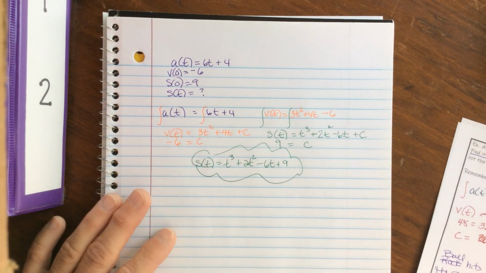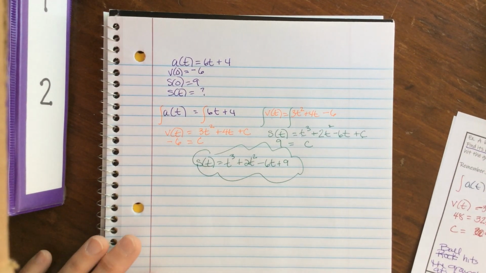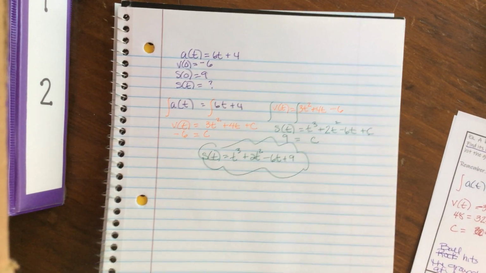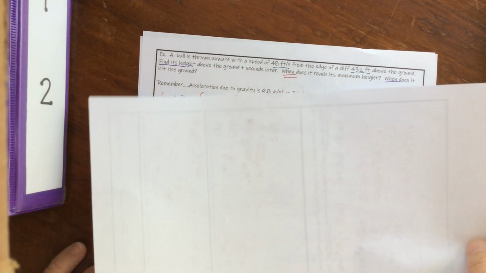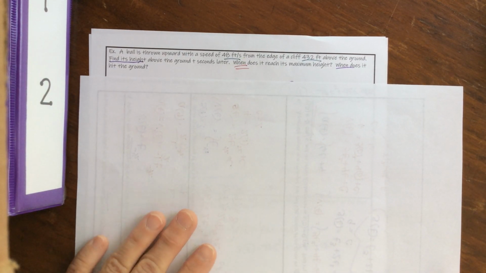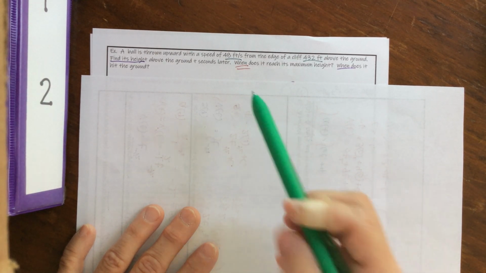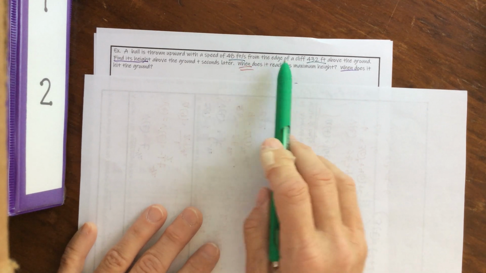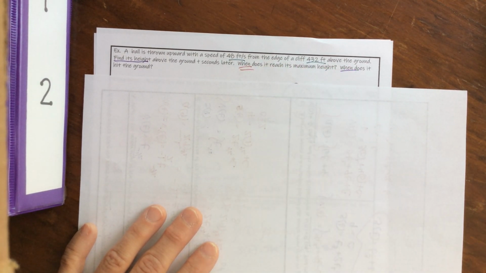I'm going to do our next example. This lesson definitely had quite a few examples, but let's take a look at this. Our next example in our notes says a ball is thrown upward with a speed of 48 feet per second from the edge of a cliff 432 feet above the ground.